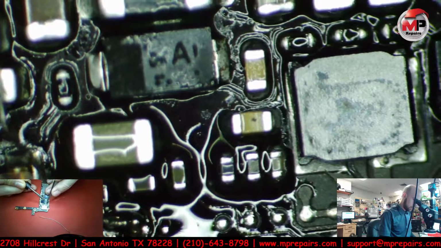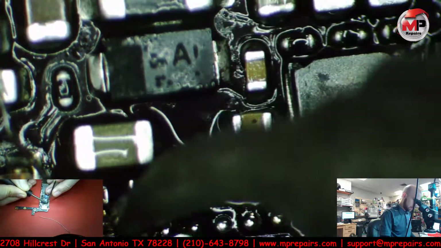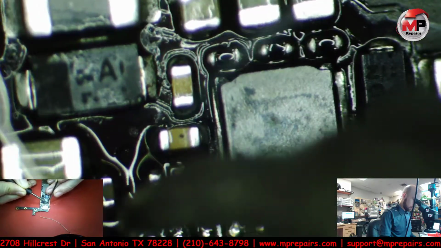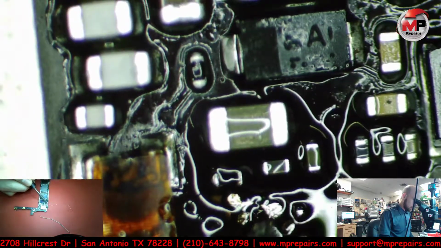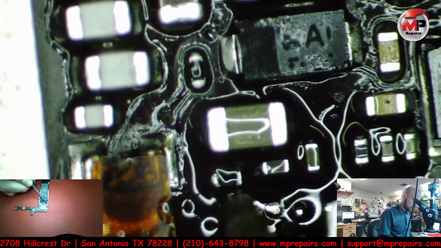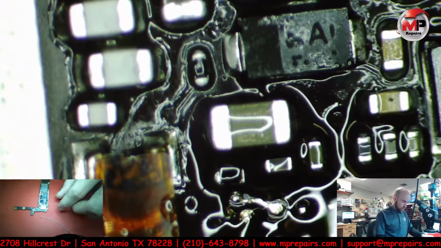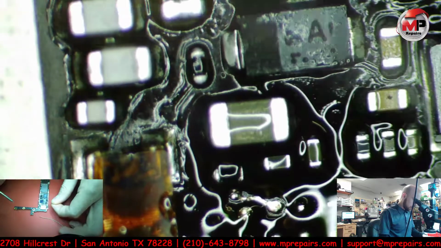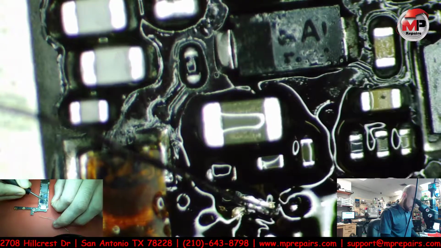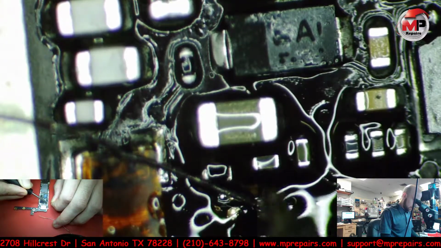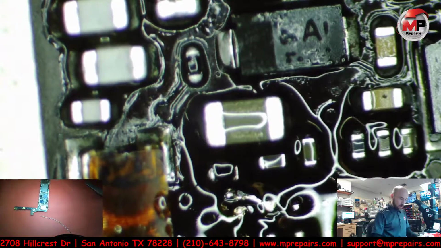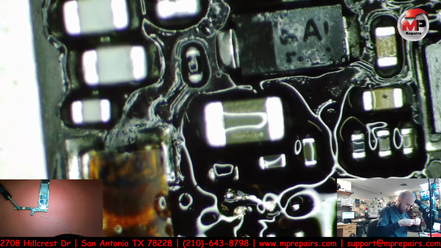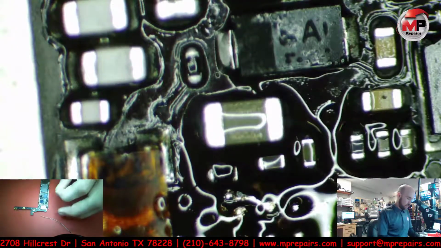Or look, what do you know? We just finished ripping off the pad. Hold on, this thing's sticking to me everywhere. But that pad just came up right now, which is exactly what I knew was going to happen. So, with that being said, let me prep our cable here. Bend it into position.